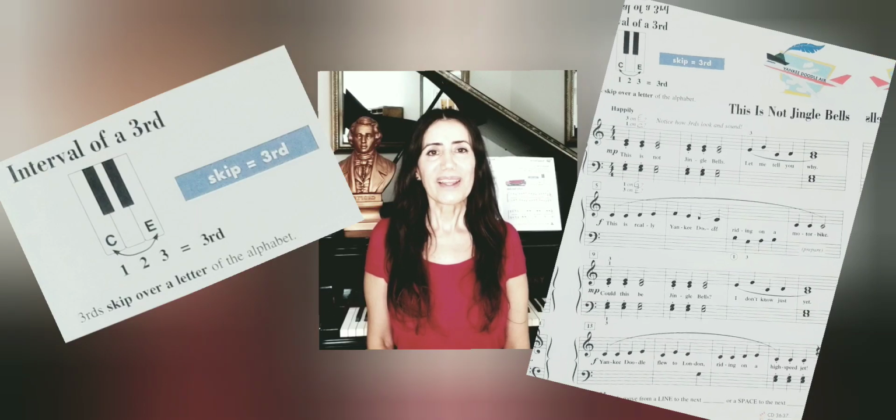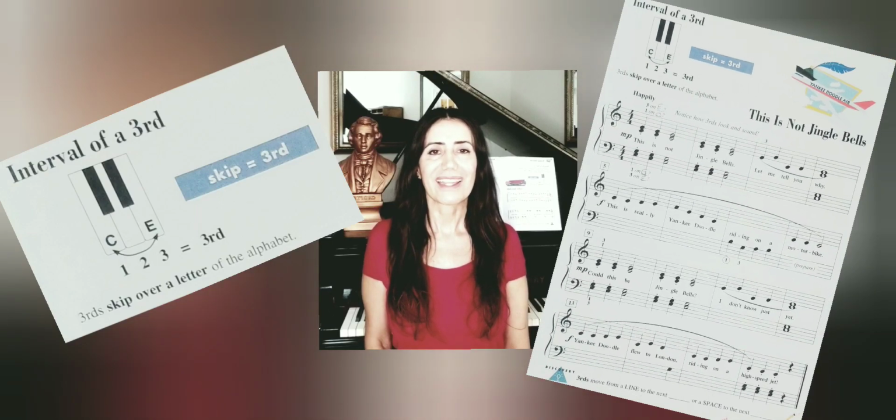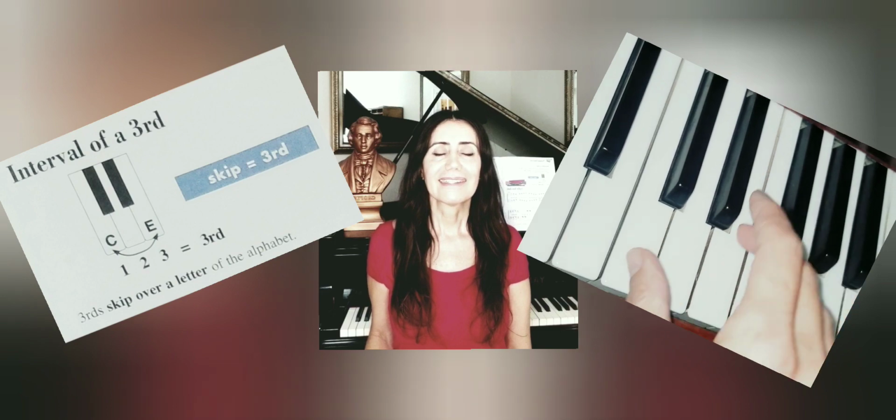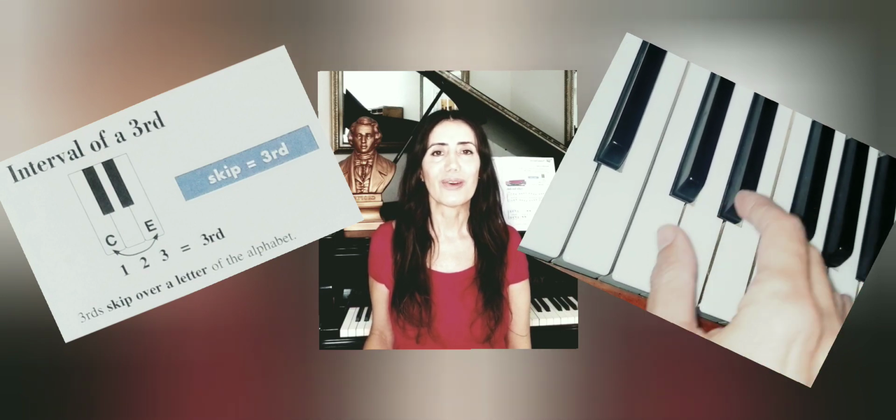Hi, are you ready to learn what the interval of a third is? That is when you skip from one key to another one. When you skip one key, for example, from C to E, that's an interval of a third or third interval.